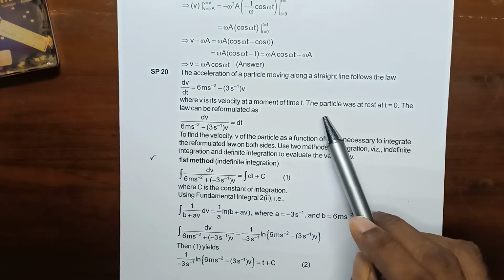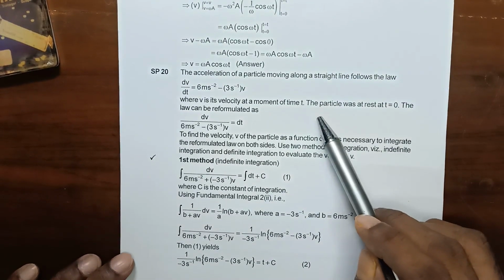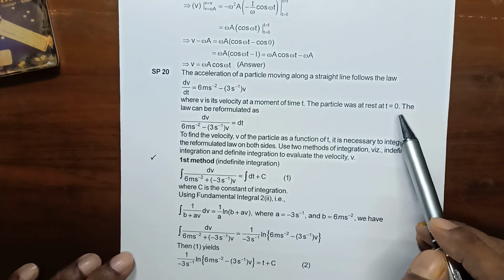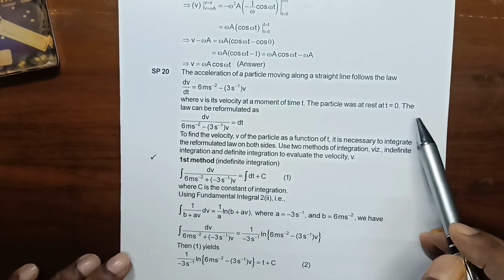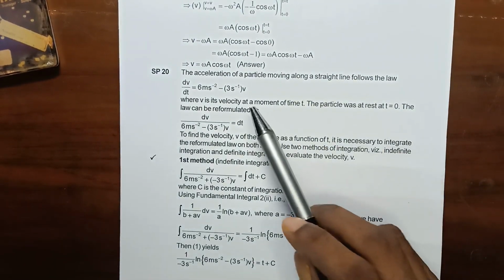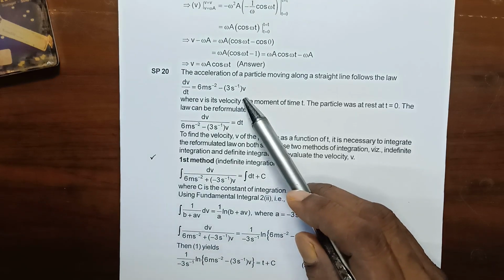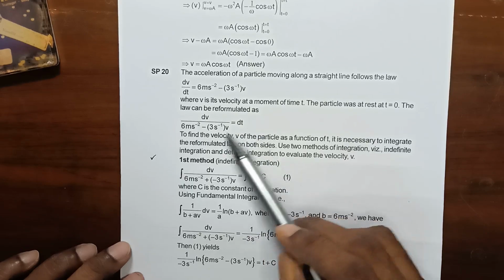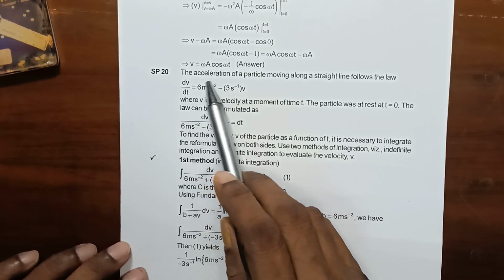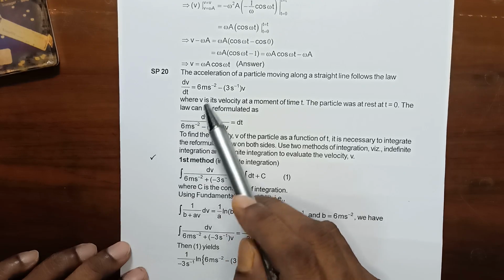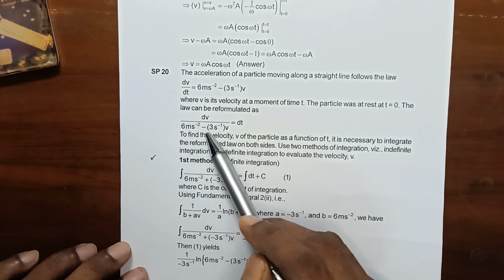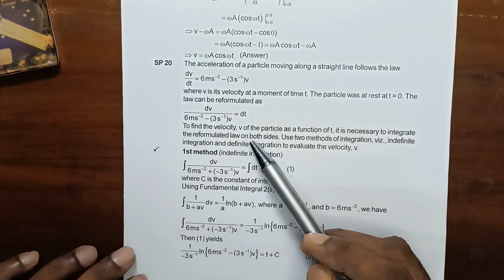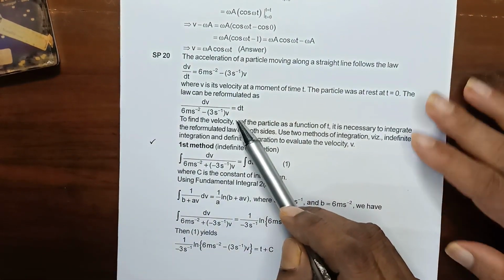Now, what is the condition? Essential condition, initial condition: the particle was at rest at t equals 0. That is, at t equals 0, v equals 0. Initial condition. Now, again here also we have to reformulate this before integration. Next review I will discuss again in detail. So this equation can be reformulated as what? dv divided by (6 meters per second square minus 3 per second times v) equals dt. Just looks like cross multiplication. Then it is fit for integration.